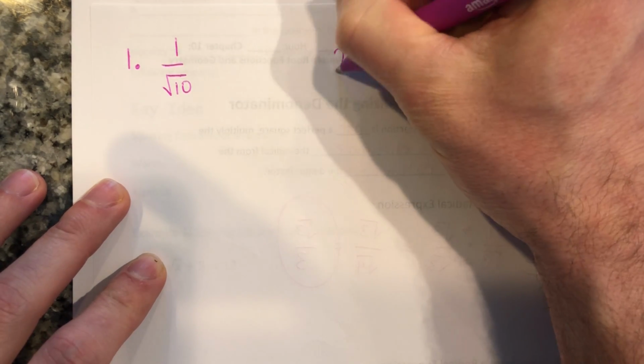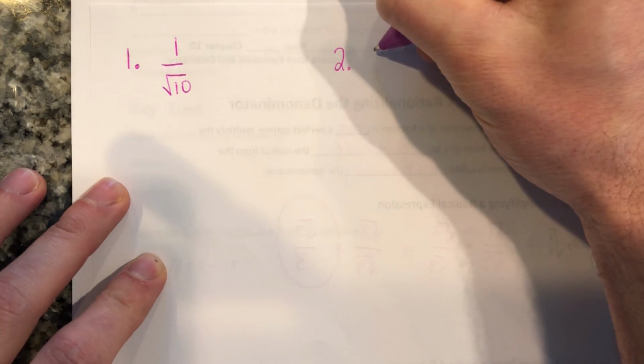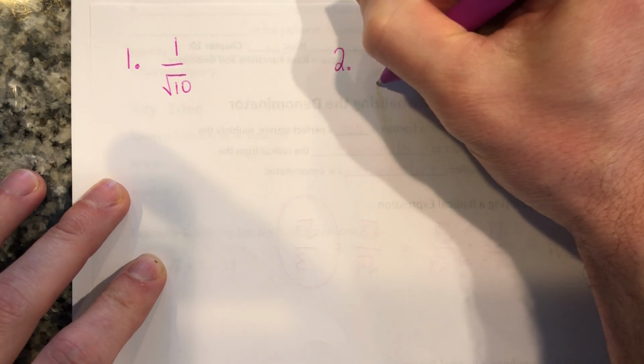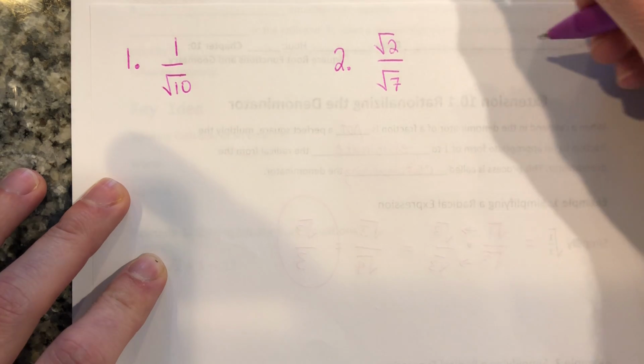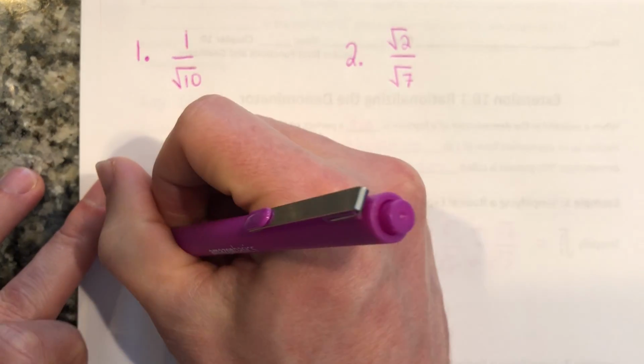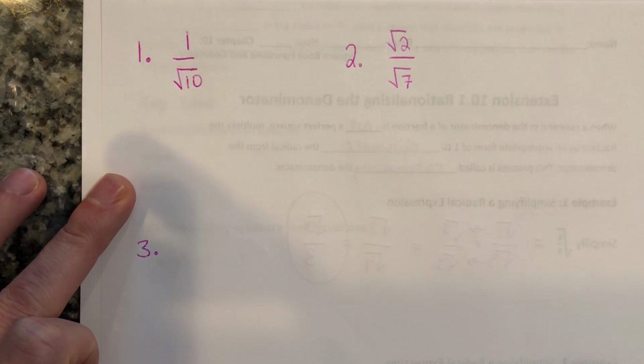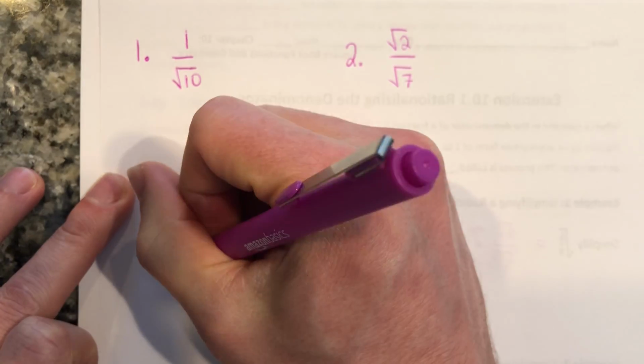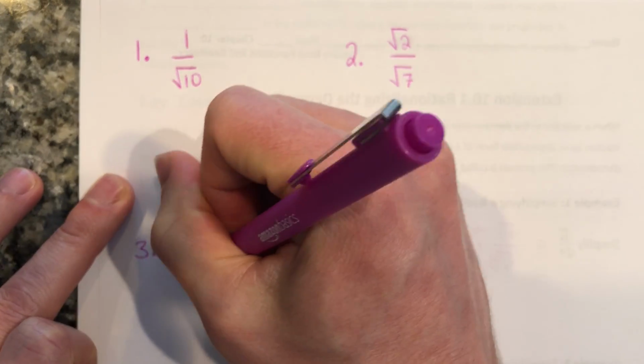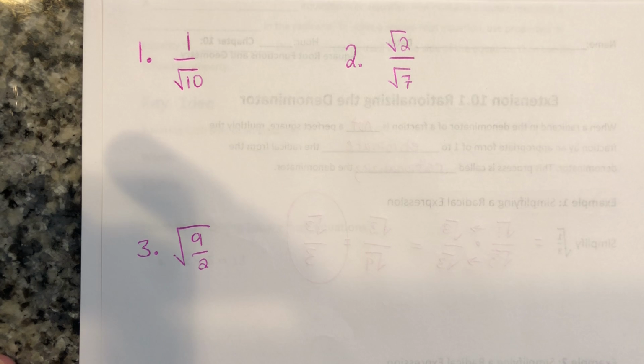Number 2 is the square root of 2 over the square root of 7. And number 3 is the square root of 9 over 2. All these look a little bit different, so I'd encourage you to stop here, try to rationalize the denominator, and then press play and see if you did it correctly.